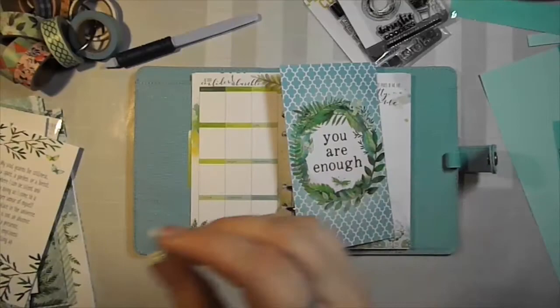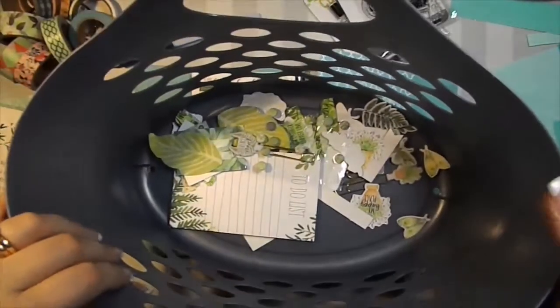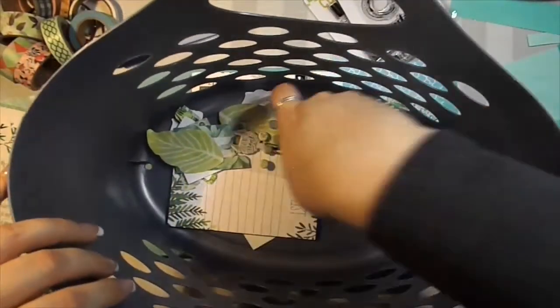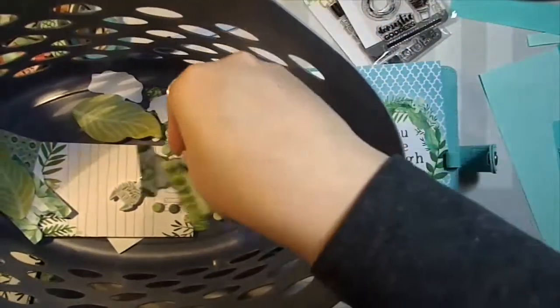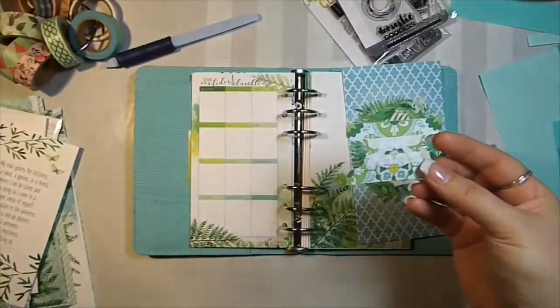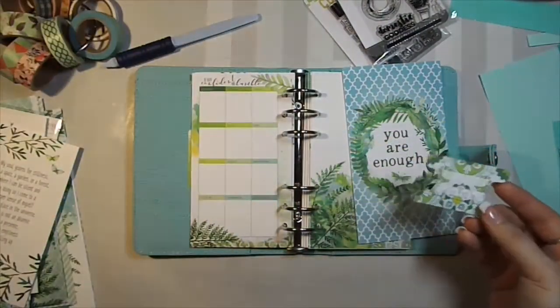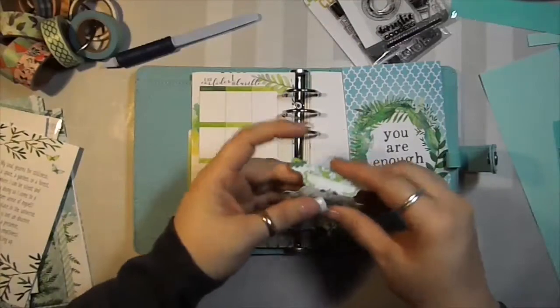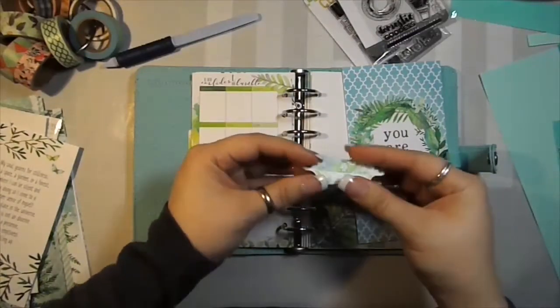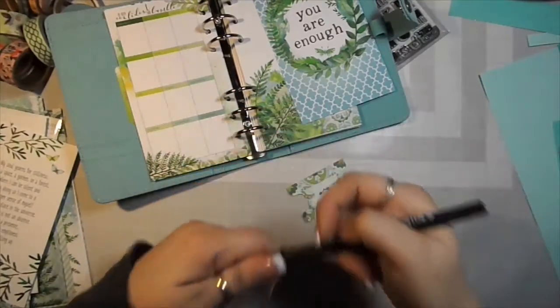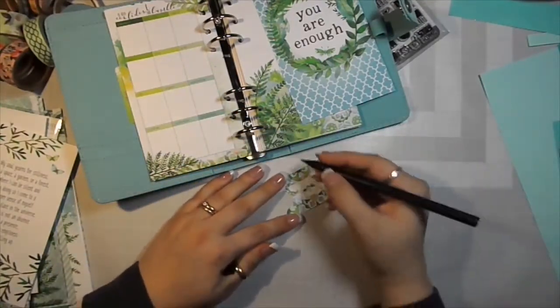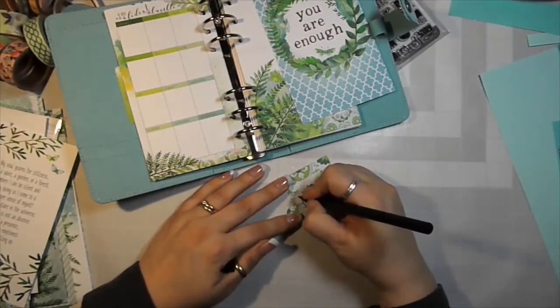And I'm going to grab, I just have this little basket of all my little extras just because I was cleaning my room and I just wanted to have them all in one place. So I'm going to use this tab here. And I'm just going to write on it. I think I have, oh yeah, okay. So I'm just going to put weekly.